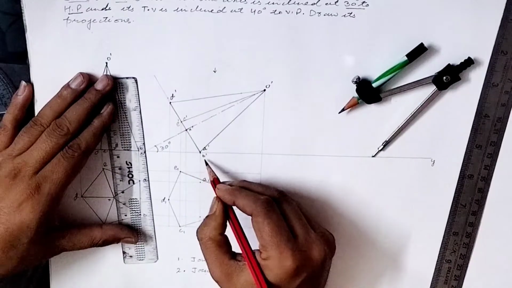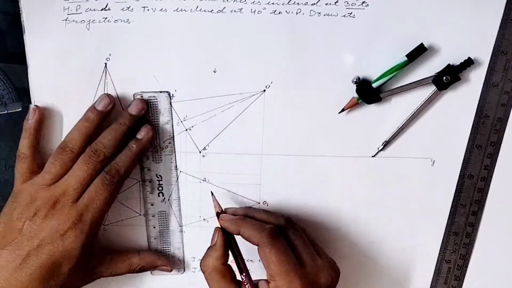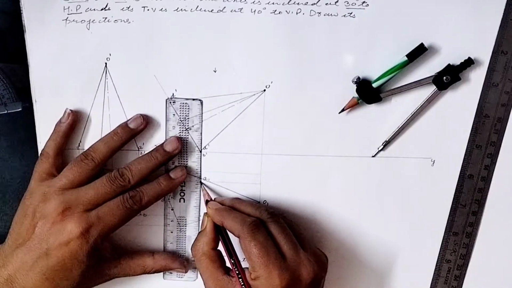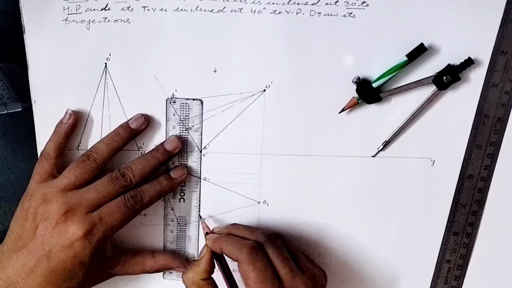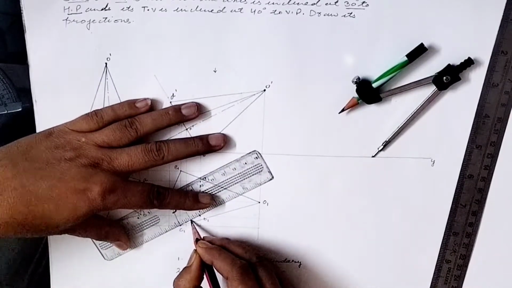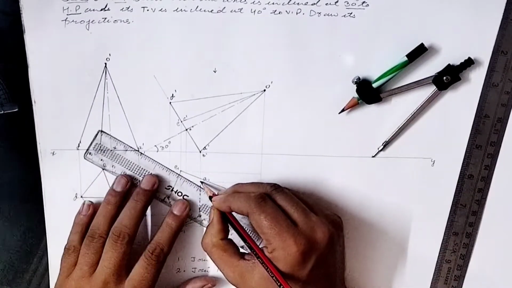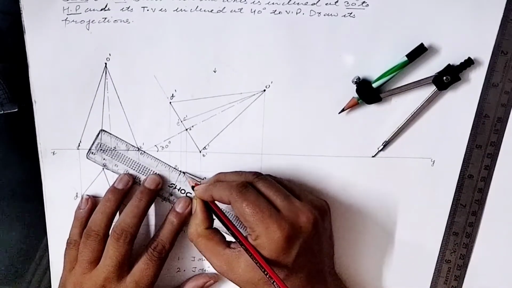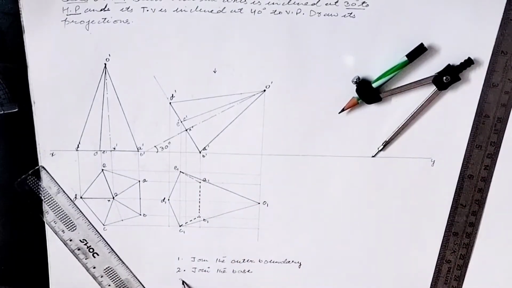So second step is join the base. So base is A, B, C, D, E and A. So when we are going to join the base, we have to keep this thing in mind, that for the points which are away from the observer, the lines passing through those particular points are always dotted lines. So now you can see in this problem, A and B are the 2 points which are away from the observer.